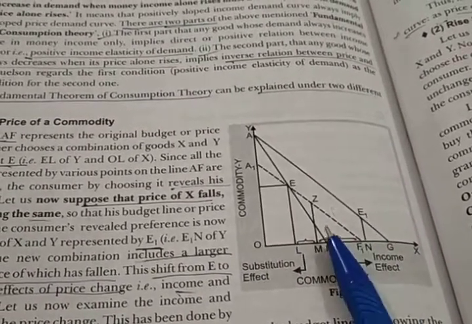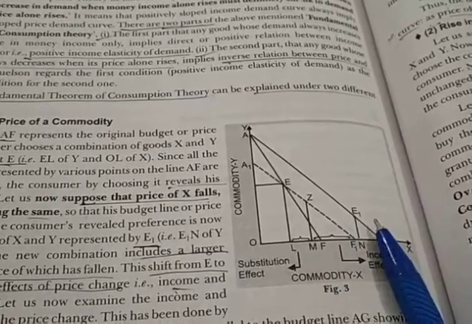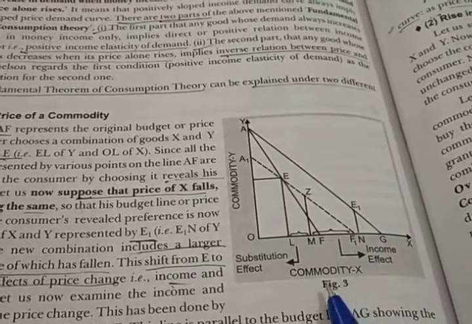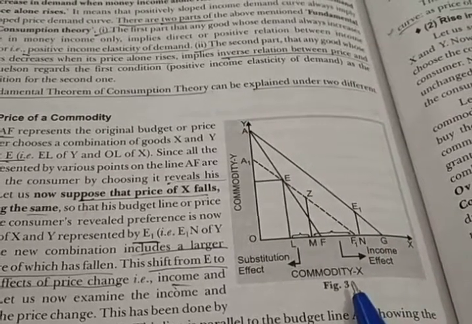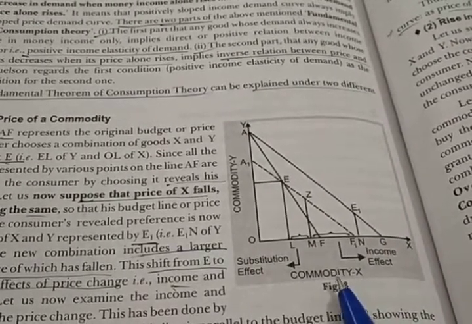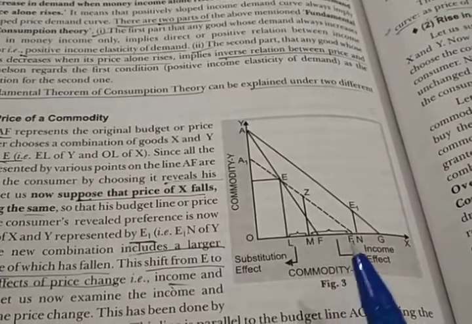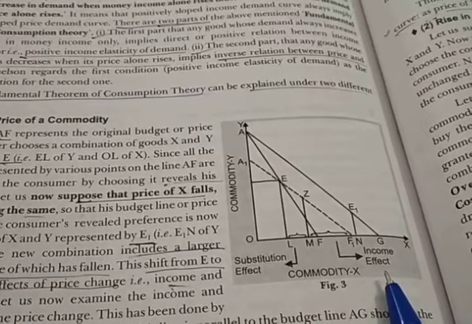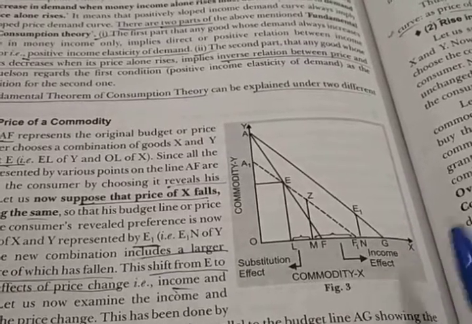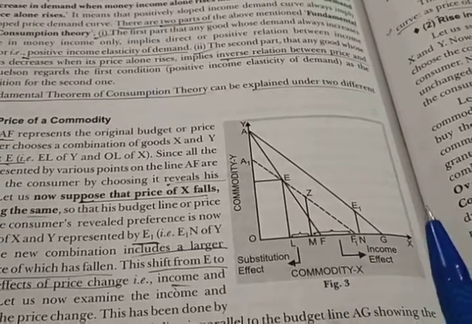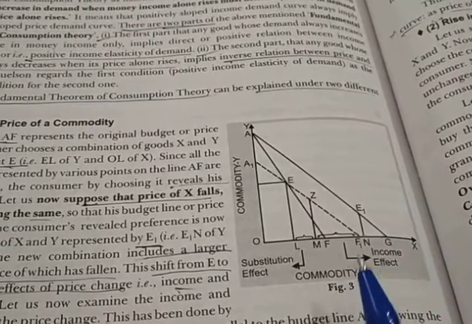Now, in order to see what substitution effect is here in this figure, when the price of X good fell, then the consumer's real income had risen because his purchasing power increased. So, in order to introduce the substitution effect, we make the real income of the consumer constant.